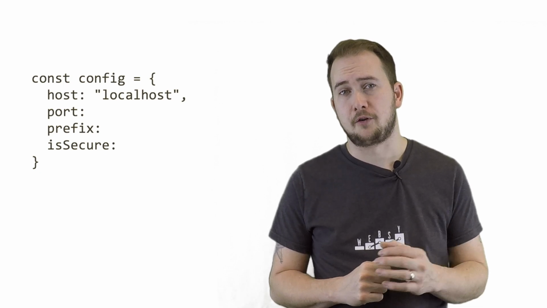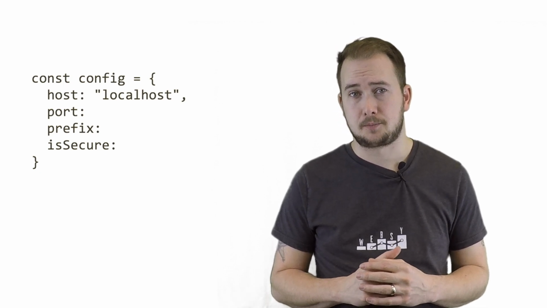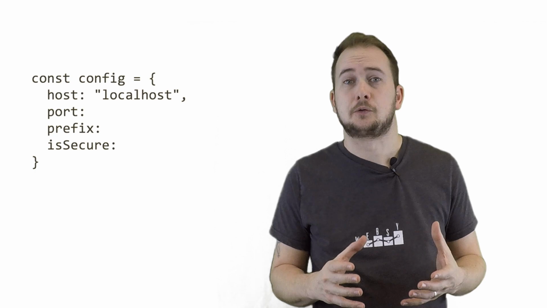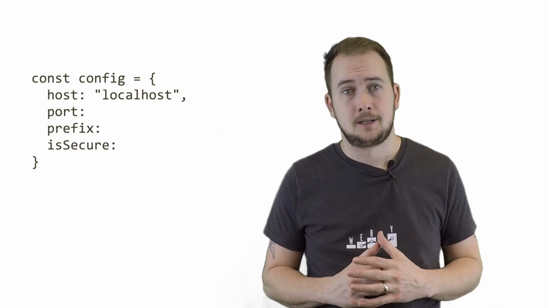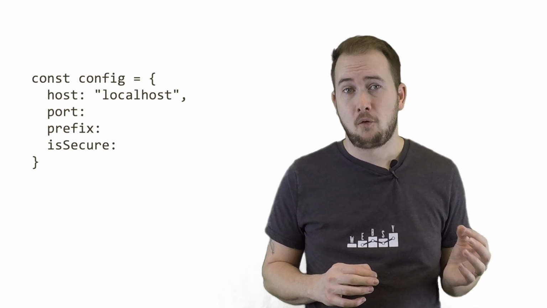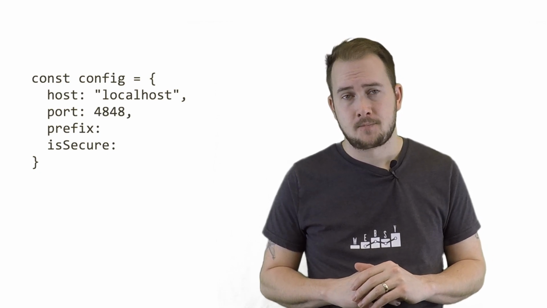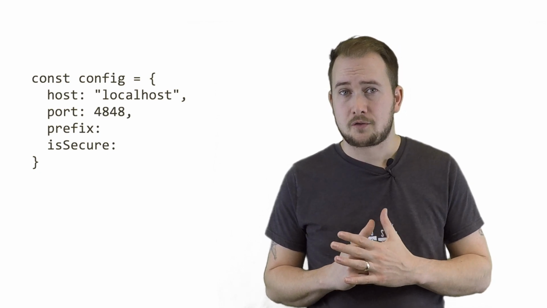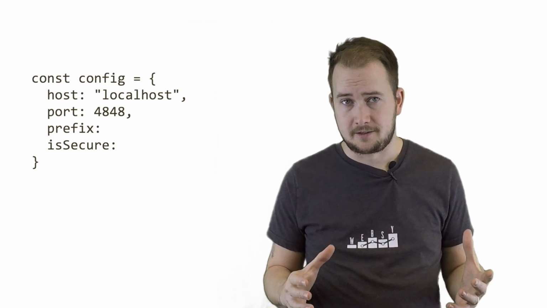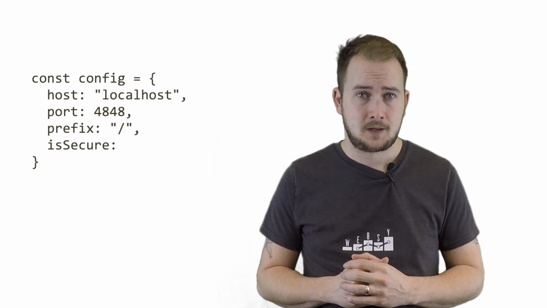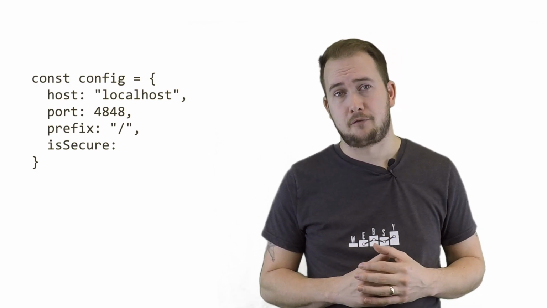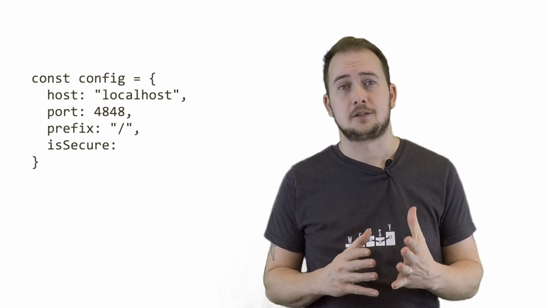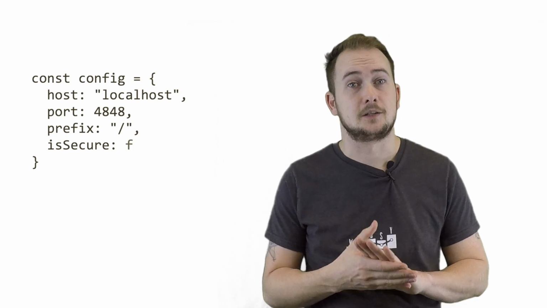The port refers to the HTTP port being used by the proxy, and typically this would be 80 for HTTP and 443 for HTTPS. With Qlik Sense Desktop, it's 4848. The prefix determines which virtual proxy should be used, and the default is just a /. And finally, the isSecure parameter, which should be true if running over HTTPS, otherwise it's false. In our case, it's false.